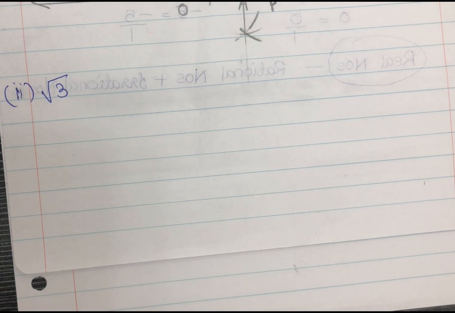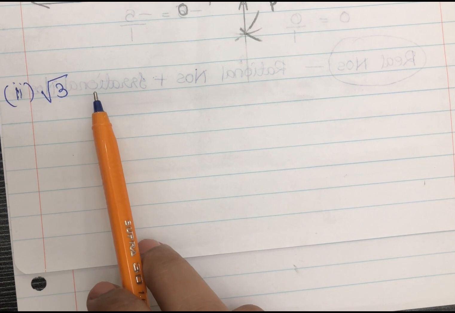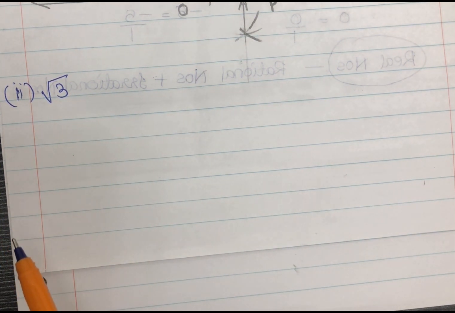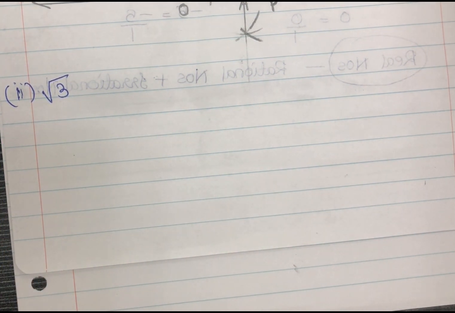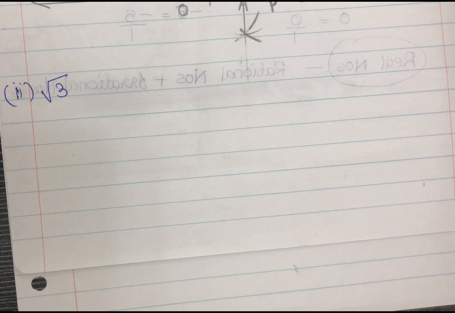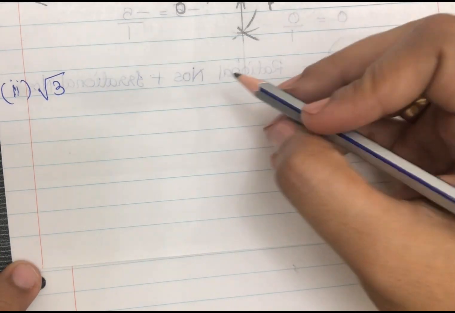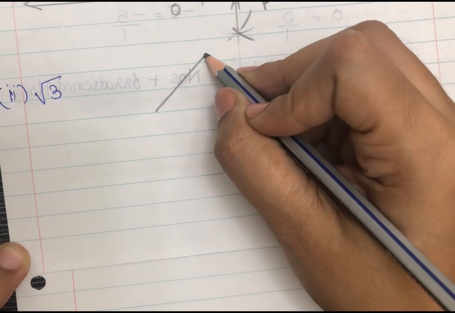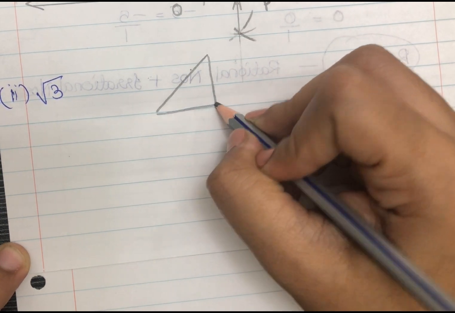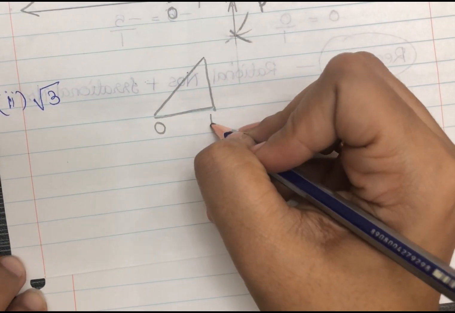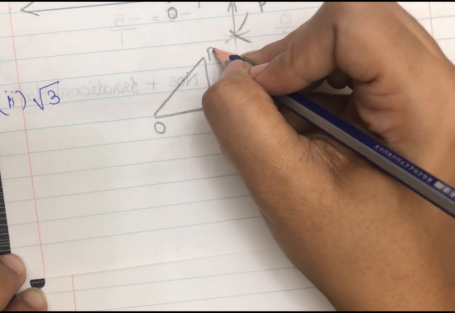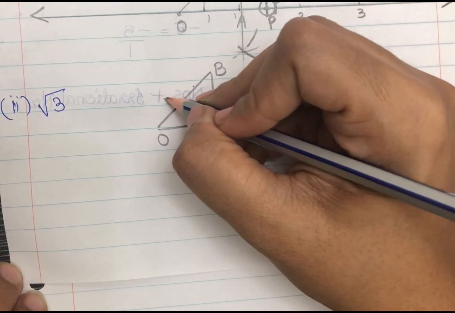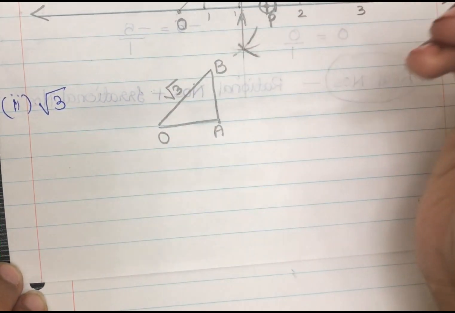Now I'll show you how to plot root 3 on a number line. Root 3 is also an irrational number. So first we'll draw the number line. Before that, we have to draw the right angle triangle, right? So this is my right angle triangle OAB. Now this is root 3.